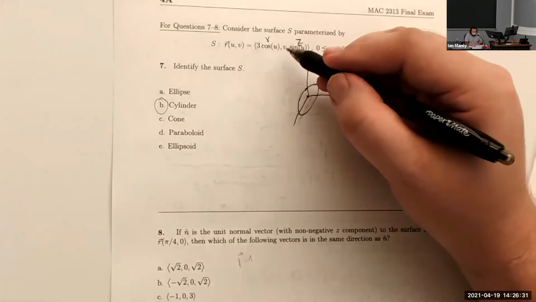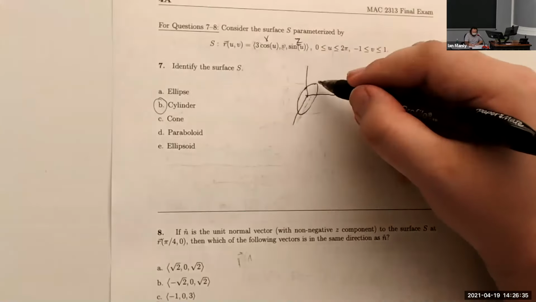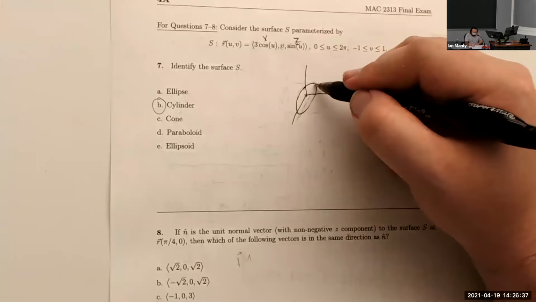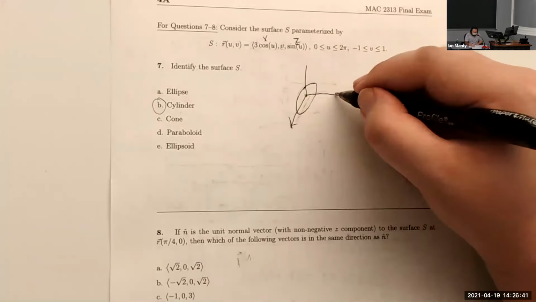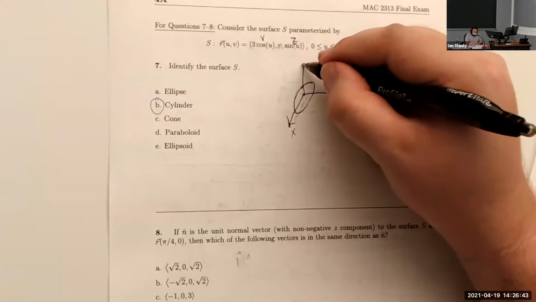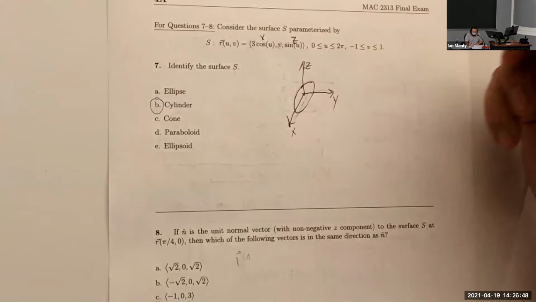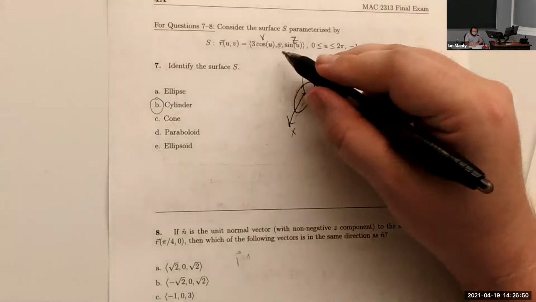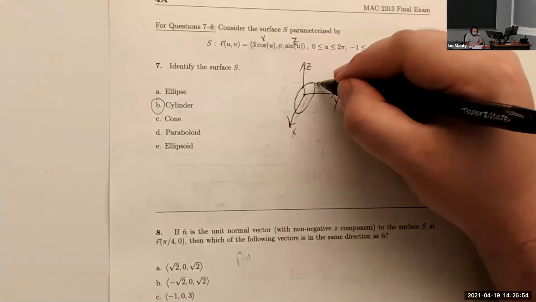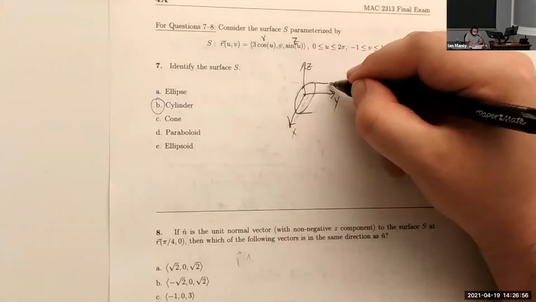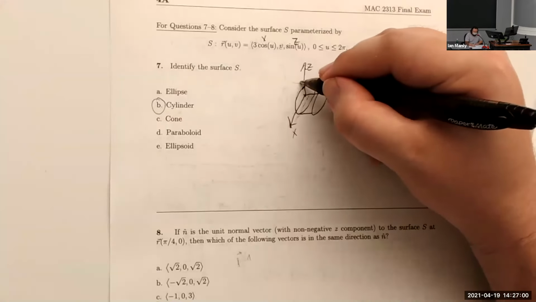And then whatever the other one is, so we have a different variable here, v, this is going to be how much the ellipse extends in the remaining direction. So we already used x and z. So our cylinder is going to extend in the y direction. And what's the range for the variable for y, which is v? It's from -1 to 1. So it's going to extend out to y equals 1. So it's going to extend out this way a bit. And then it's also going to extend backwards to -1.